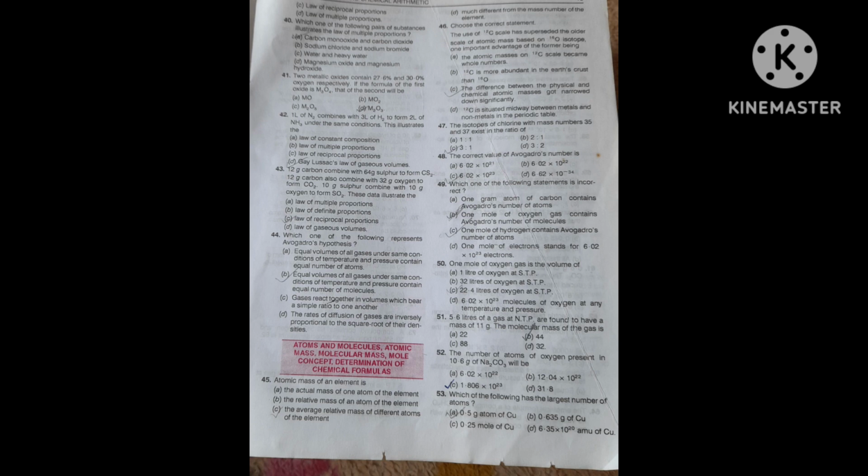Again I am reading the question. You have to select the correct statement. The use of 12C scale has superseded the older scale of atomic mass based on oxygen 16 isotope. One important advantage of the former being: option first, the atomic masses on carbon 12 scale became whole number.